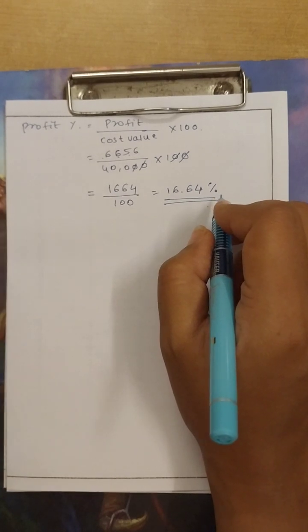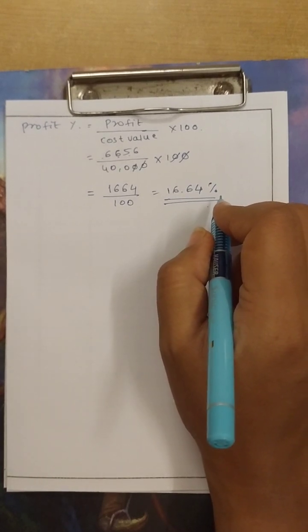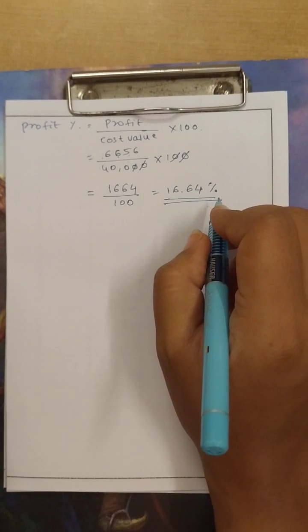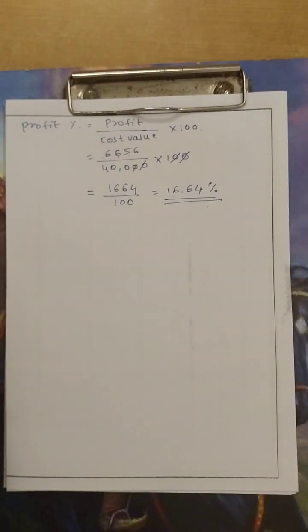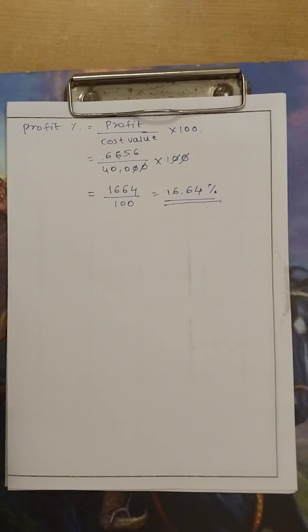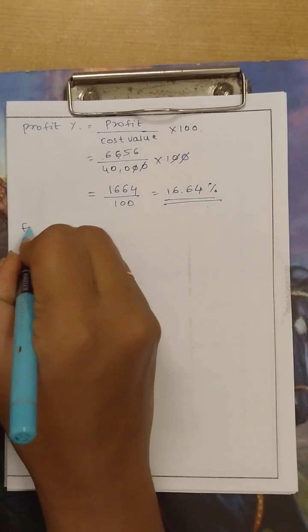Okay, now let's go to the Mr. Fernandez. Let's move to the Mr. Fernandez. For Mr. Fernandez, principal amount is 1,20,000. Time period is 2 years.